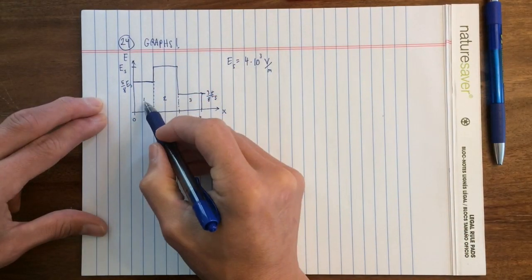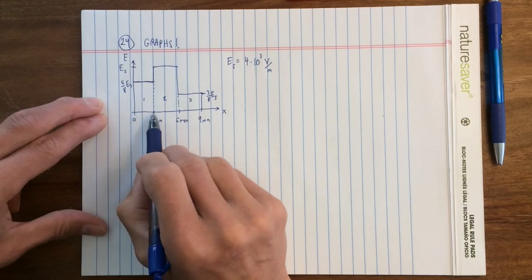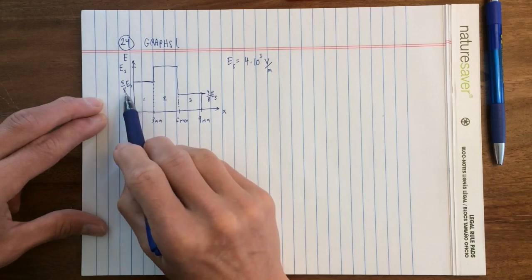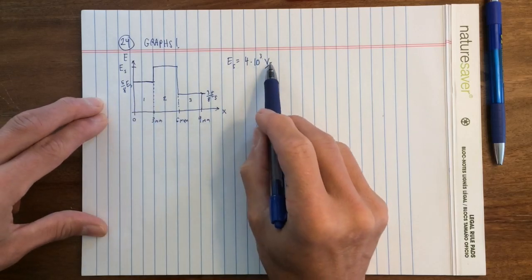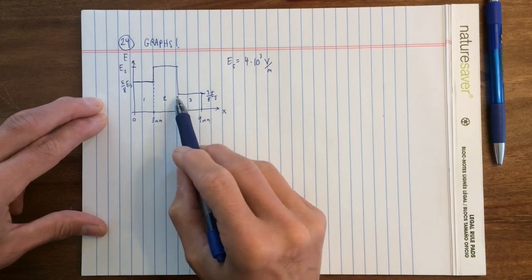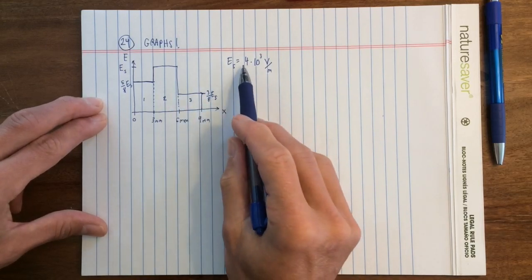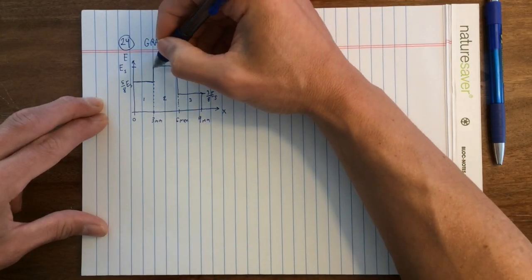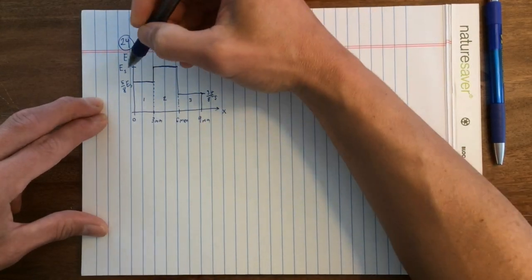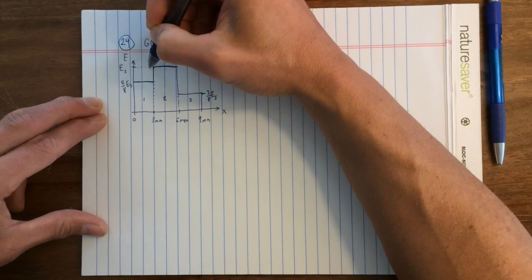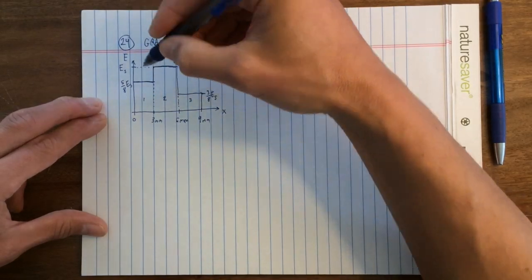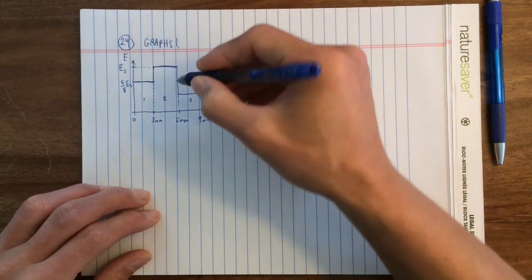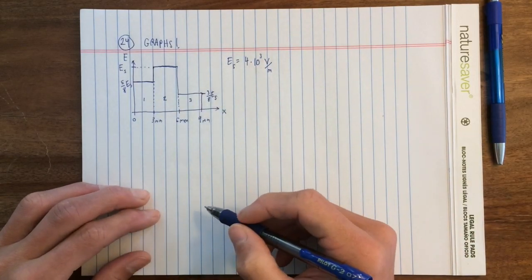So the electric field inside of region 1 between 0 and 3 millimeters is 5/8 of 4 times 10 to the third volts per meter. And then in region 3, it's 3/8 of 4 times 10 to the third volts per meter. And in this section right here, it's all of E sub s. So region number 2 has the full strength of the electric field.